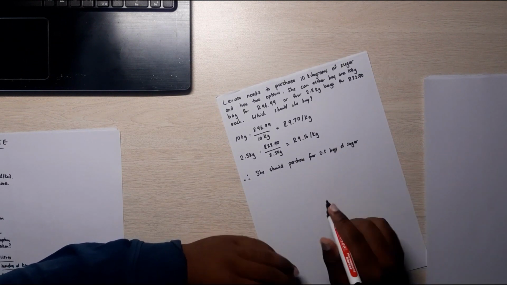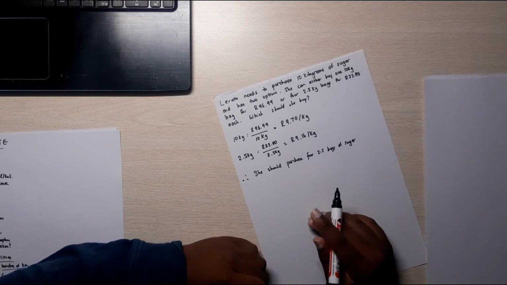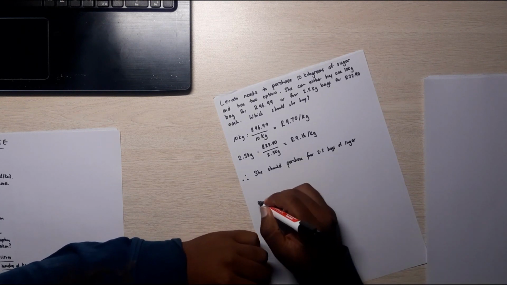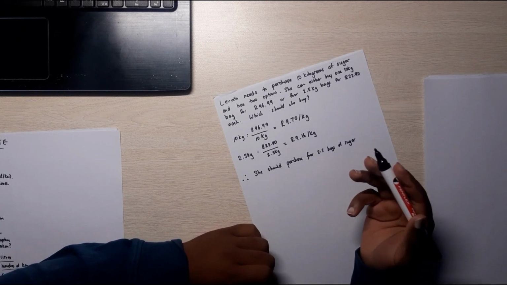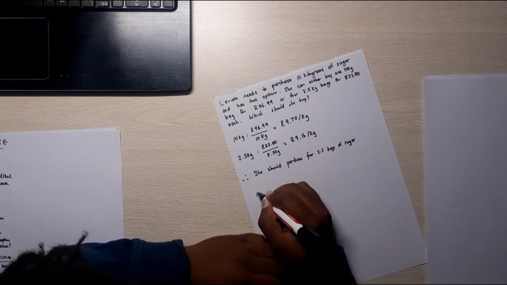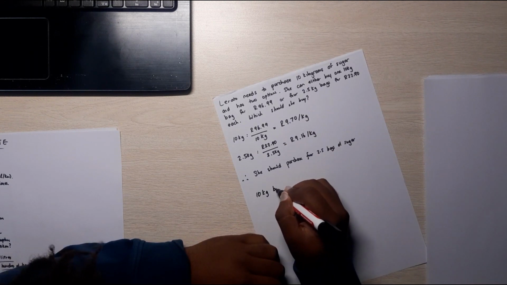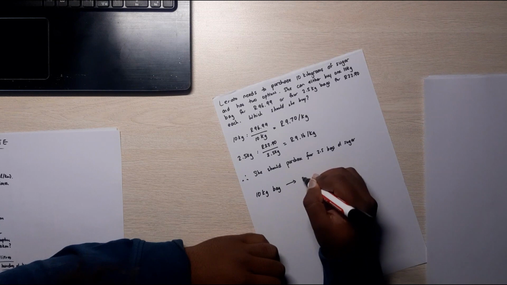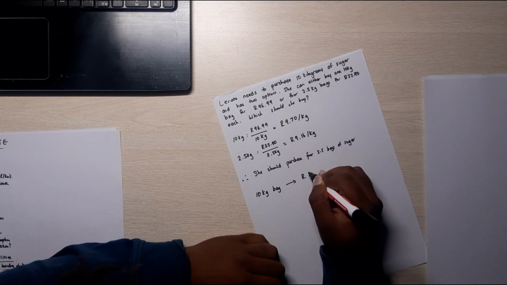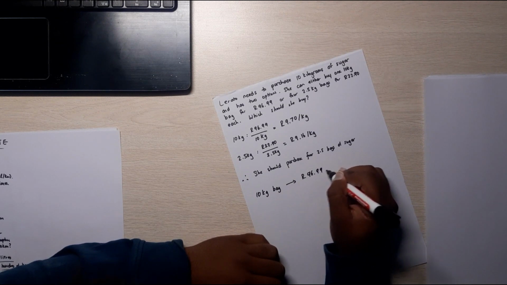The other way, which I think is more intuitive, would simply be like, okay, fine. We have this bag of 10 kg. This 10 kg bag is 96.99, right?